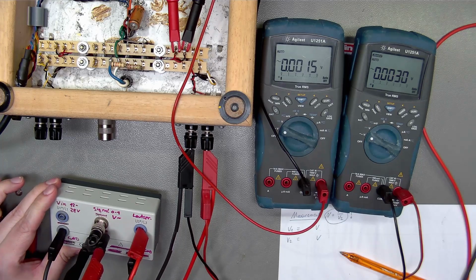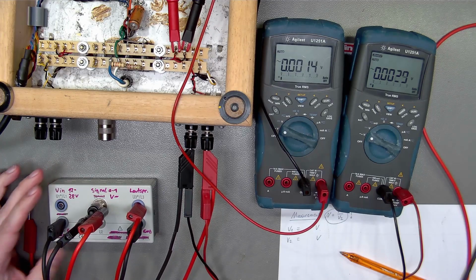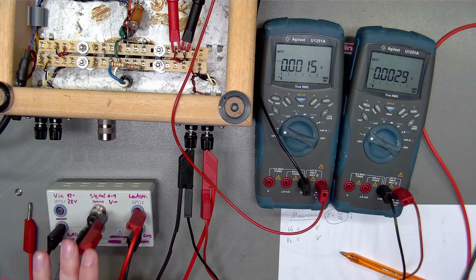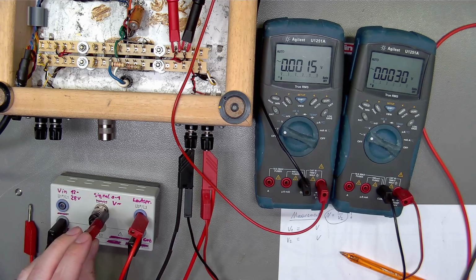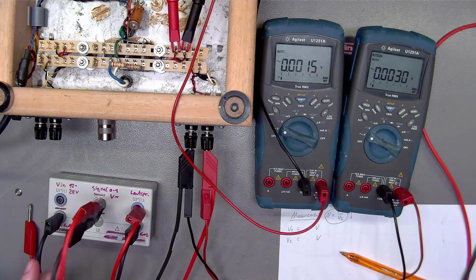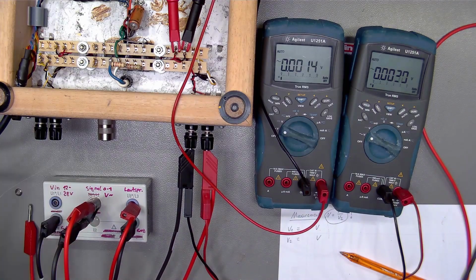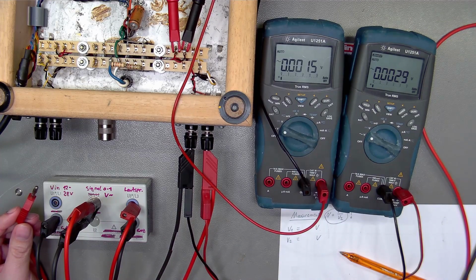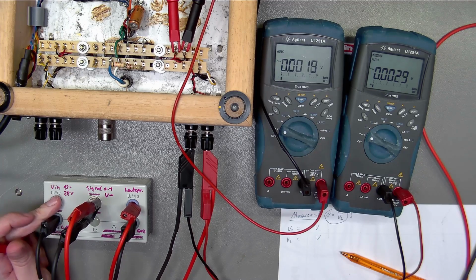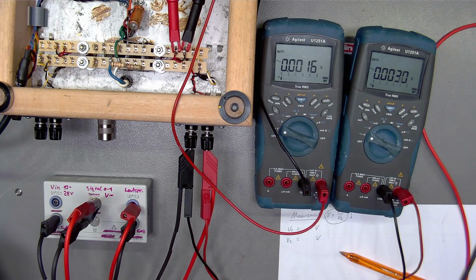We have the little audio amplifier, which is connected by these banana jacks to BNC adapter to my signal generator. And here I have my power supply connected. It is just outputting 22 volts, which we can feed into the amplifier.